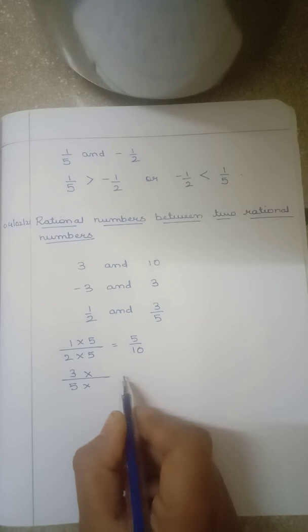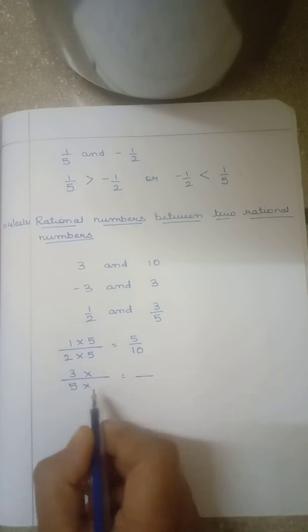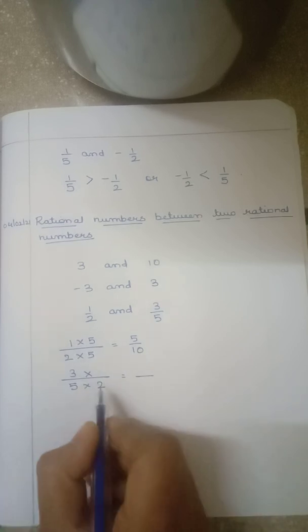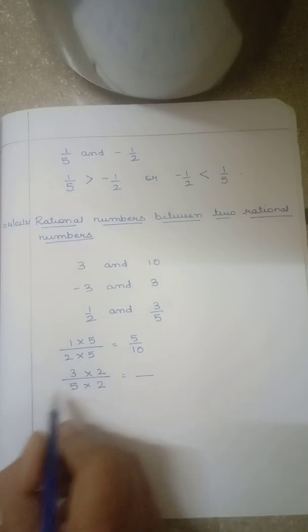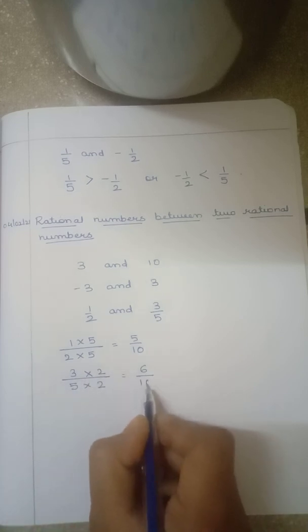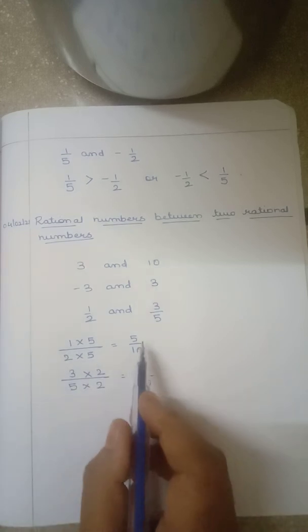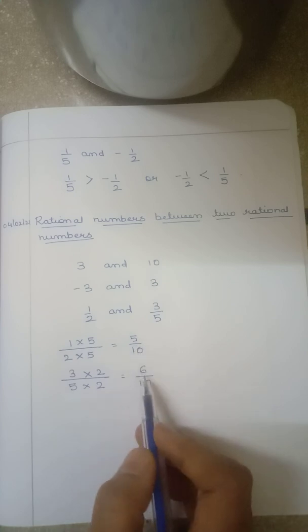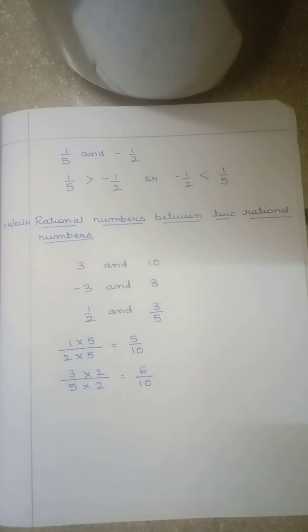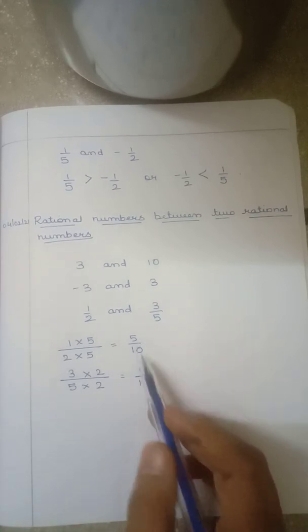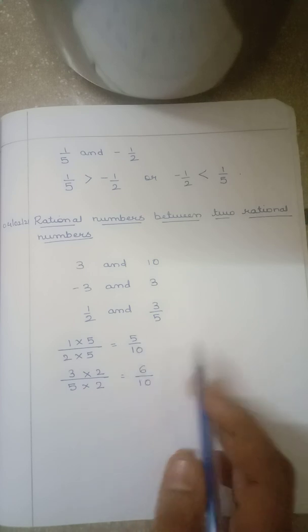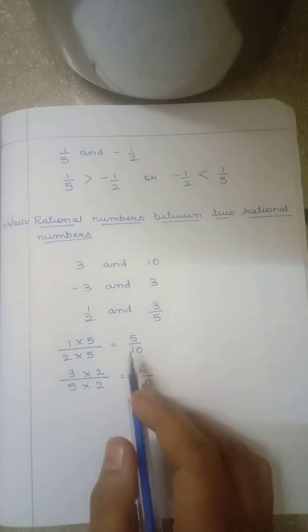Now here we have made the denominator 10. Here also we have to make the denominator the same always. 5 multiplied by 2 gives us 10, so if you multiply here by 2, here also by 2. 3 2s are 6 and 5 2s are 10. Now compare the numerators, children. Compare the numerators in between 5 and 6. Now in between 5 and 6, can you write any other whole numbers? No, it is not possible.